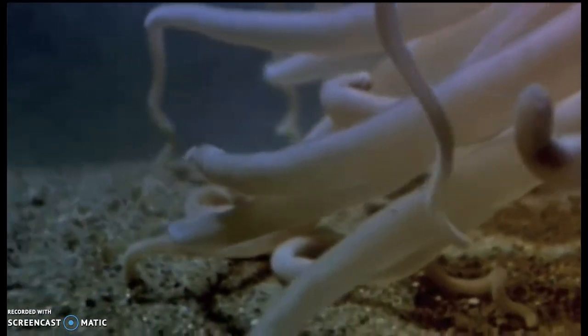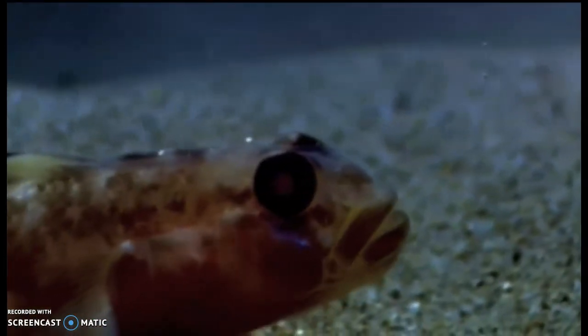In silent ambush, the anemone awaits its prey. For the goby, one unguarded moment could be fatal.